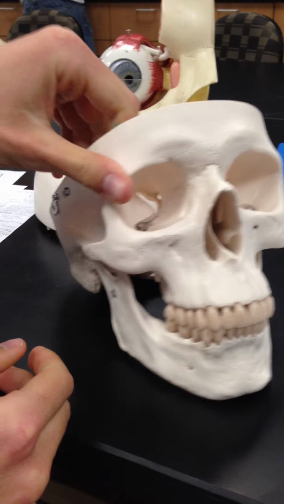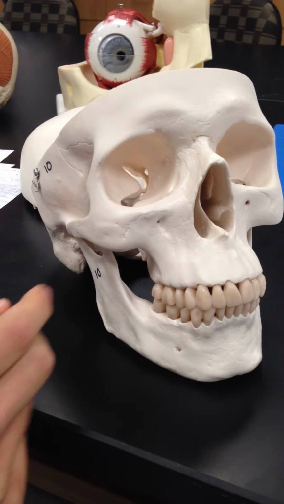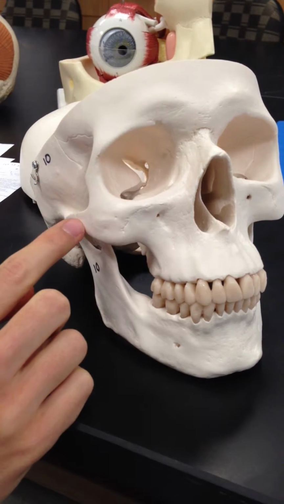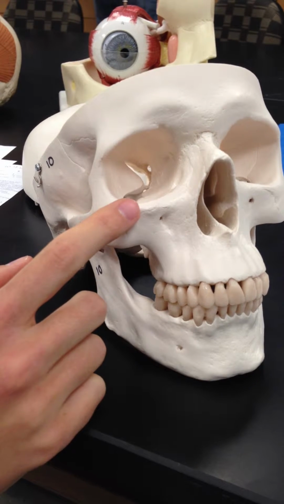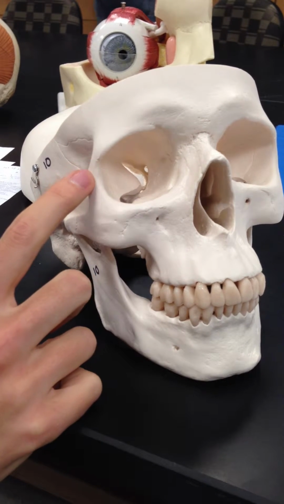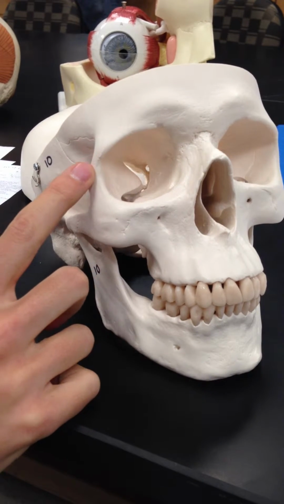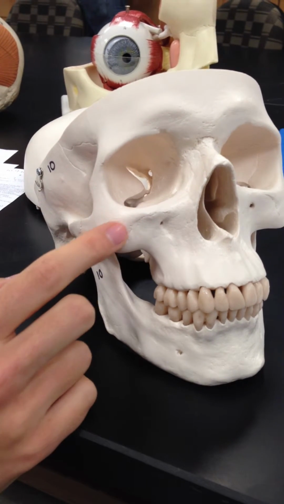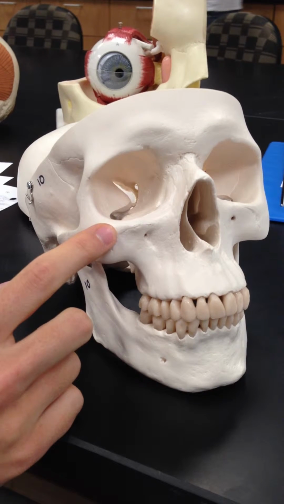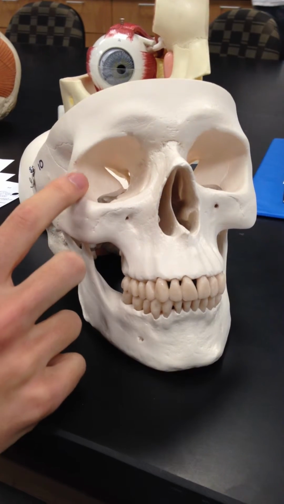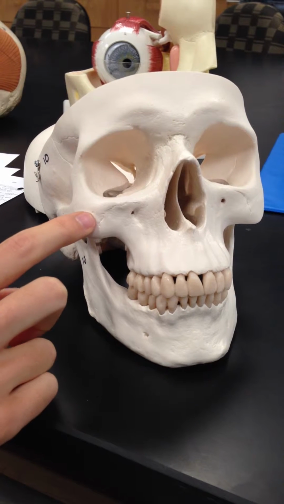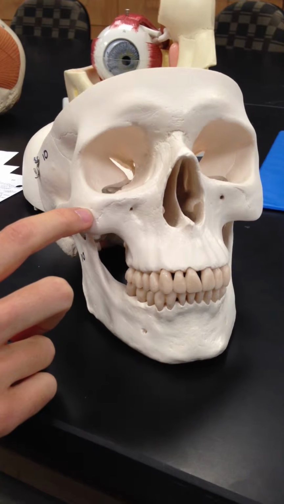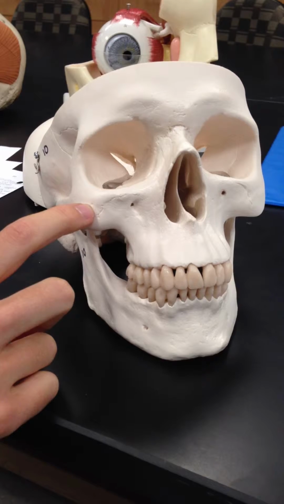Okay, the zygomatic bone has the temporal process right here, the frontal process, no, it's right here, frontal process, and then the maxillary process, and then the orbital surface, which is the inside of the eye, and then the zygomaticofacial foramen, which is that little tiny hole right there.